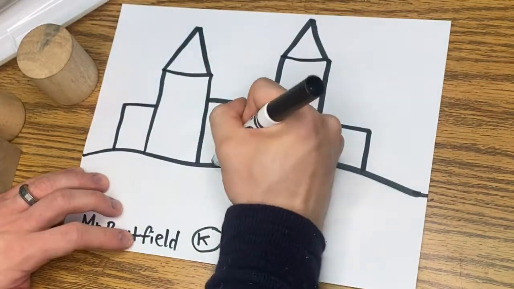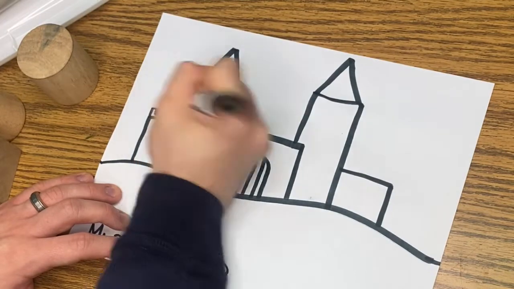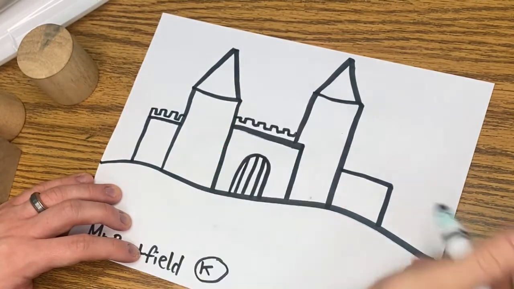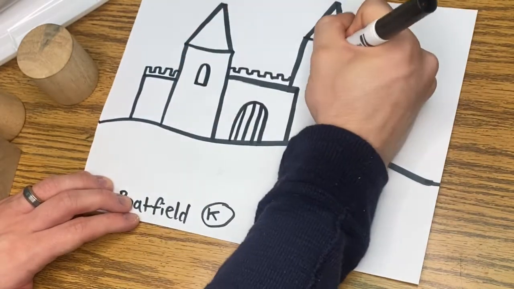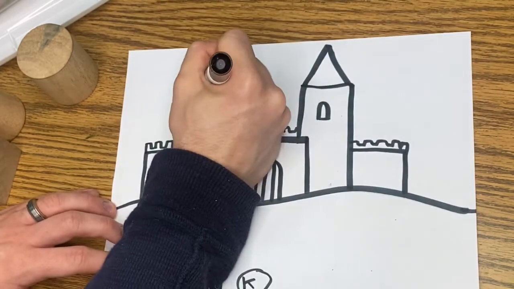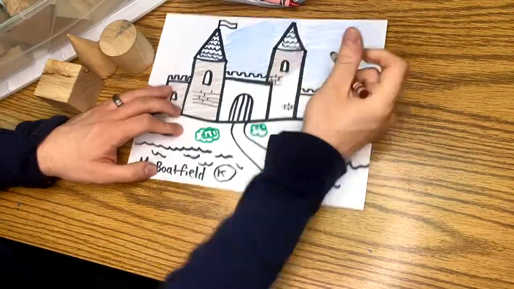You'll use the marker and outline where those 3D forms are going to go. What about doors? What about windows? Could I use a castle line to create some decoration? Could I use my different line types to create windows and add texture, make it look a little bit more real? Now I'm adding color.